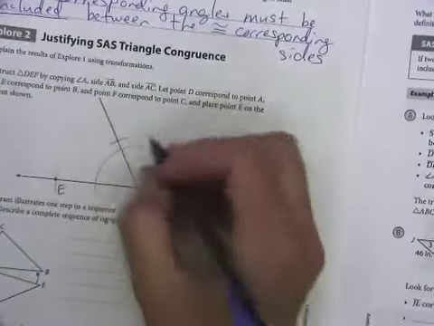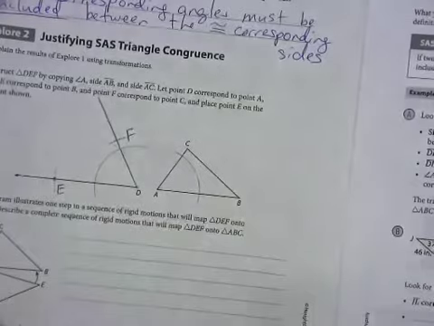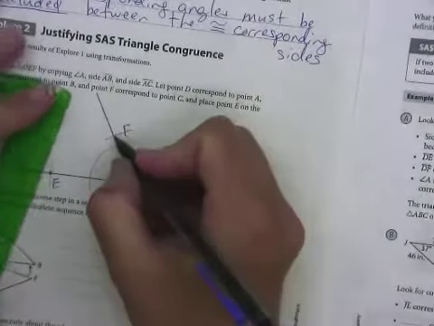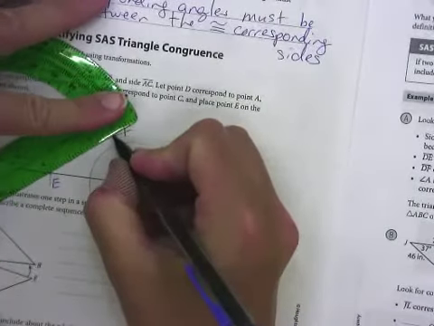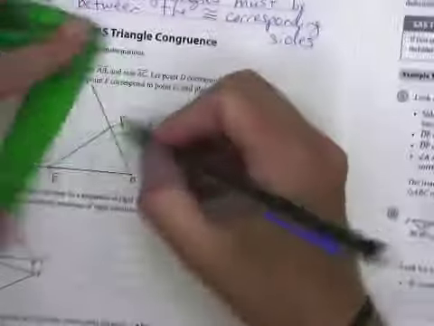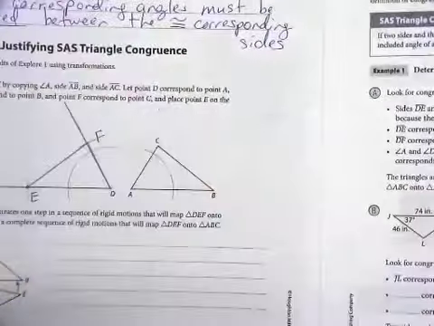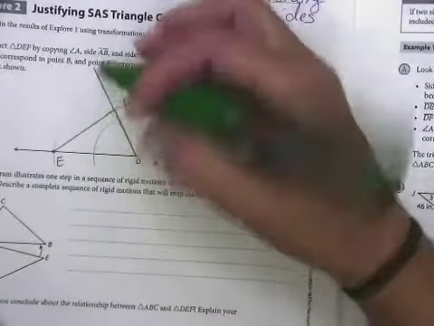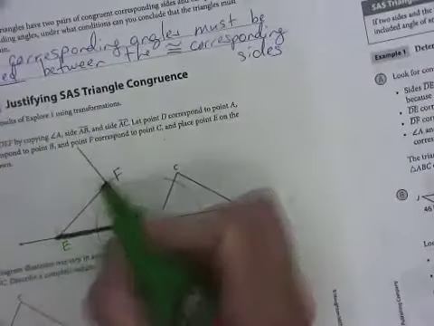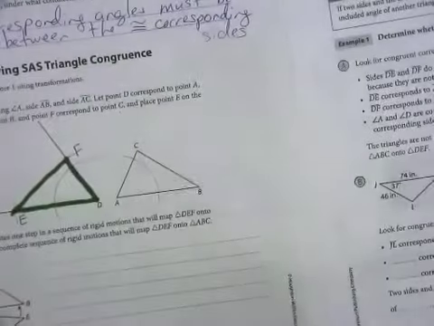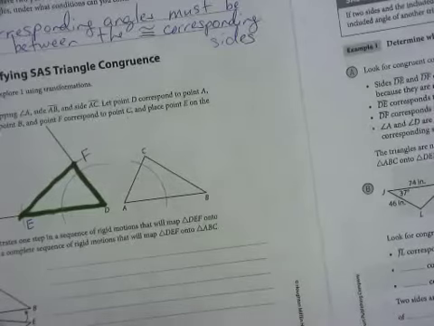So this is point F. And when I connect these dots, and perhaps some color would be helpful, this triangle is congruent to triangle ABC.